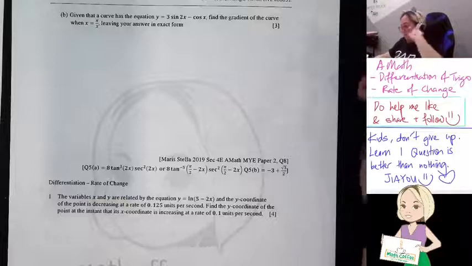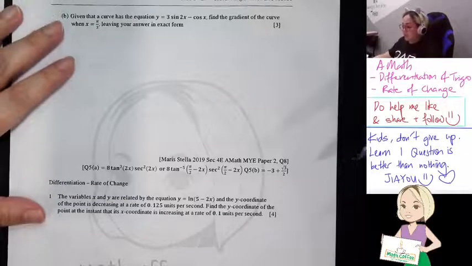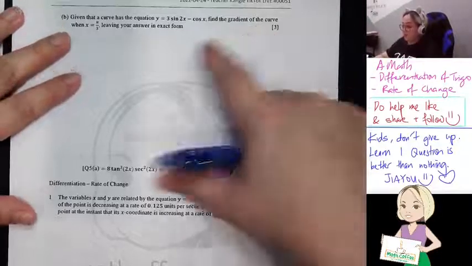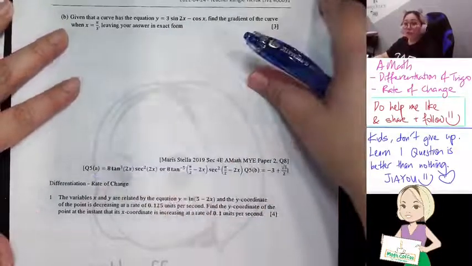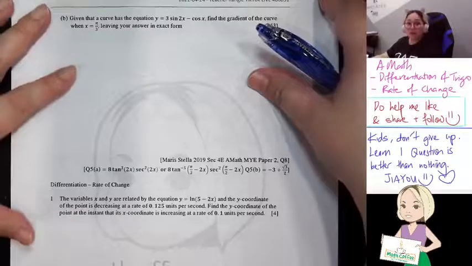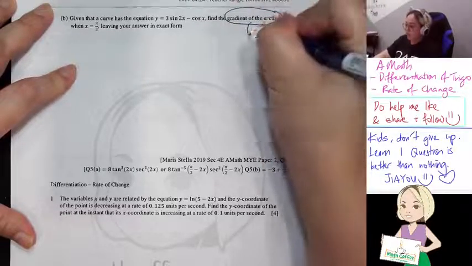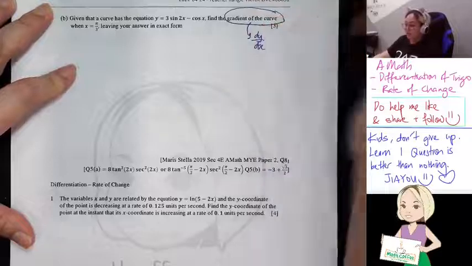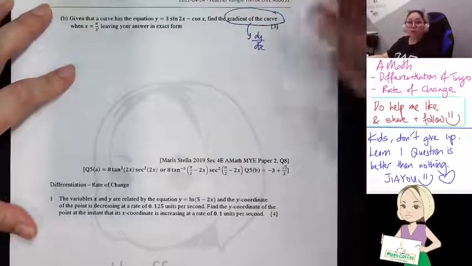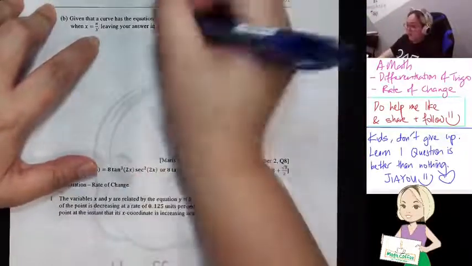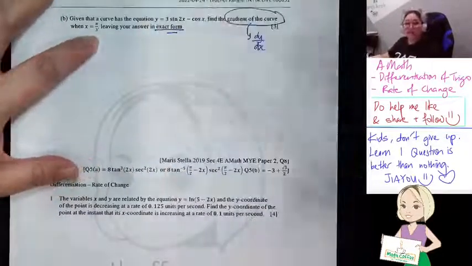Okay, 5B is given that the curve has the equation blah blah blah. Find the gradient of the curve when da da da da. So all of you must definitely know that when they say gradient of the curve, it represents dy/dx. So in other words, they're asking you to find the dy/dx when x is equal to pi over 3. And they mentioned to leave your answer in exact form.